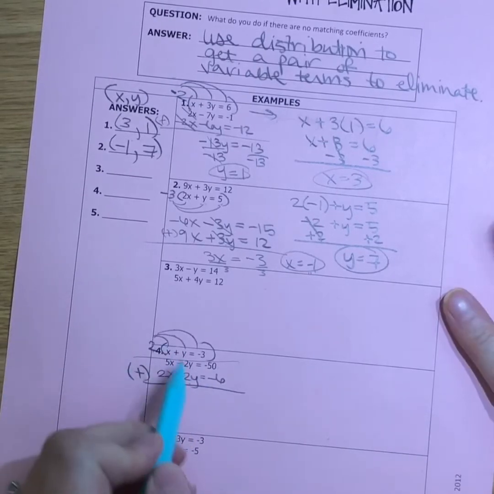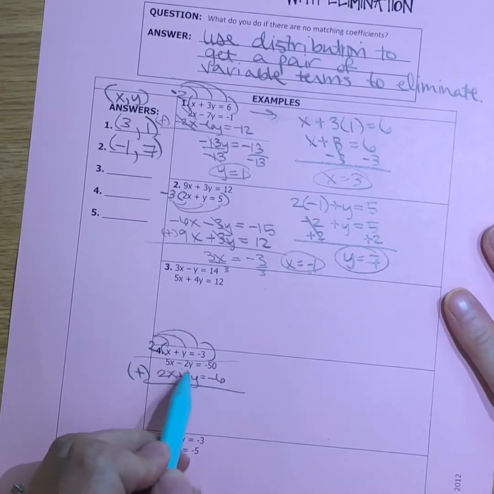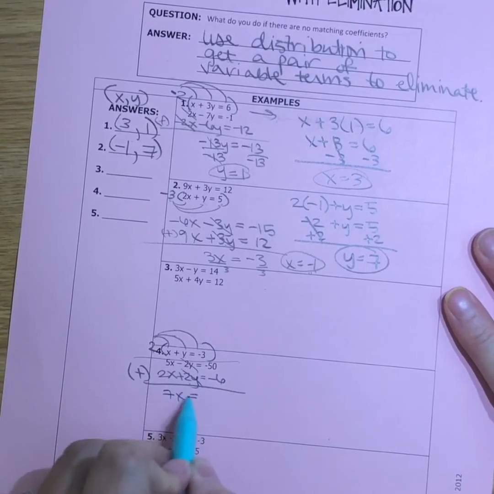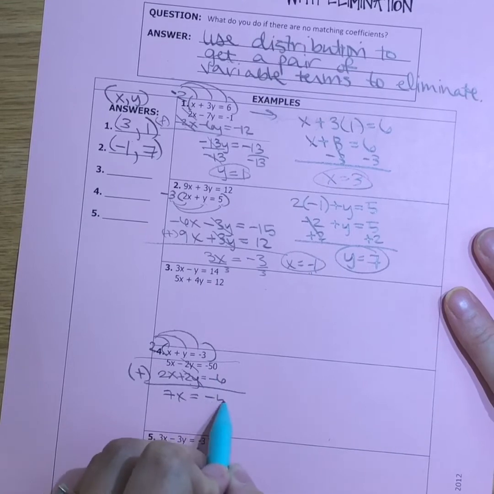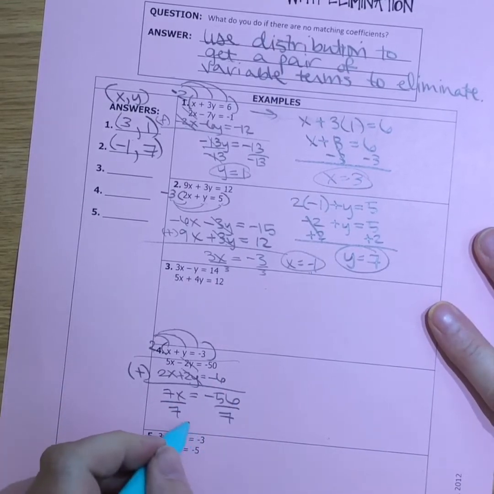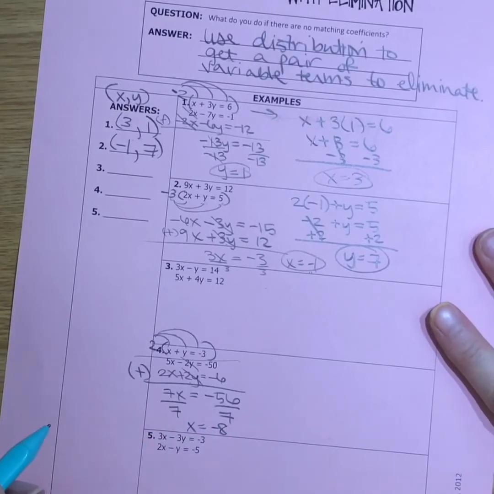Well, the beautiful thing is -2y and positive 2y eliminate. 5x and 2x is 7x, and -50 and -6 is -56. So then when you divide by 7, x equals -8.